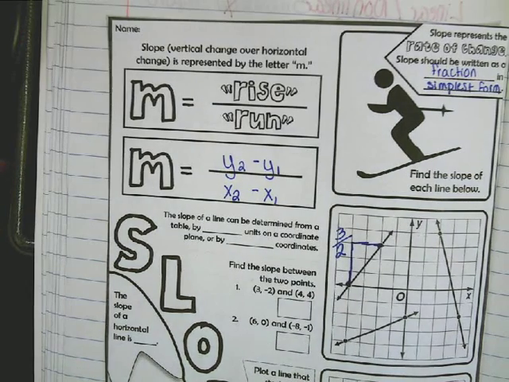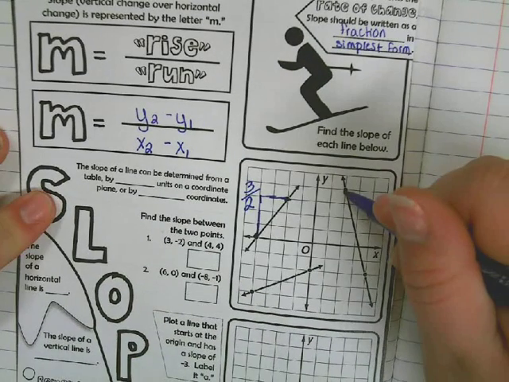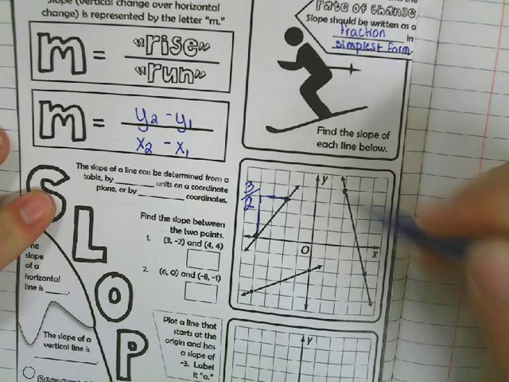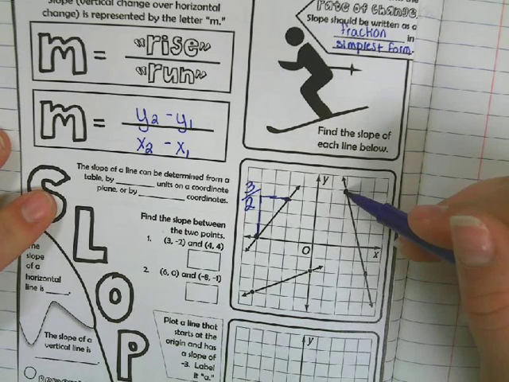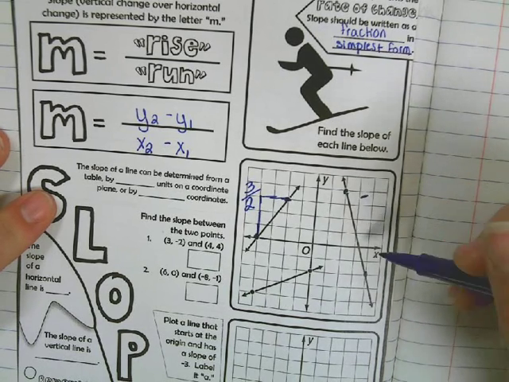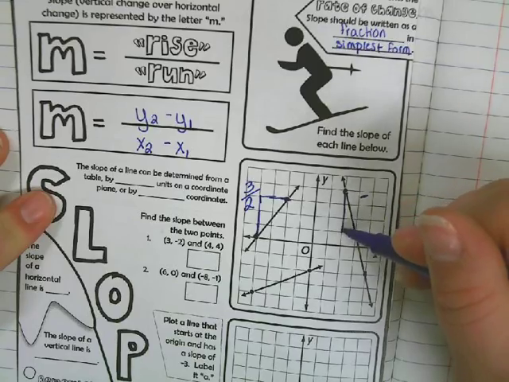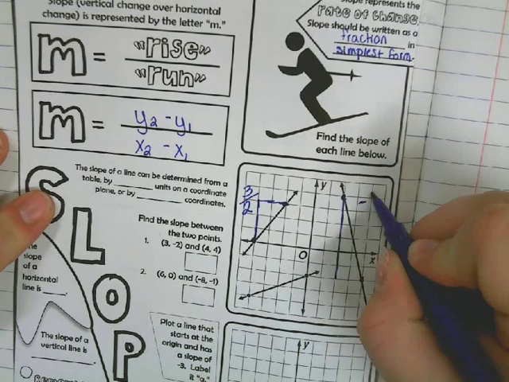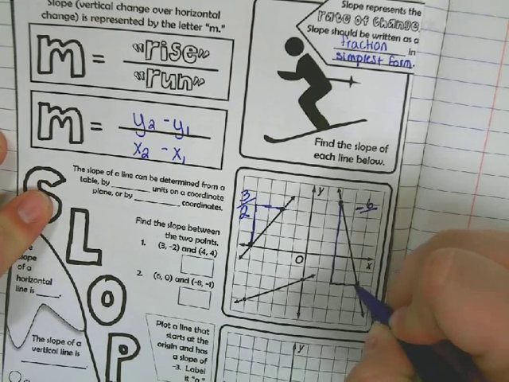Let's go over to this one on the side. I'm starting at the top, and I'm going from this point down to this point. So I can't go up now, so I'm going to go down. So it's going to be a negative slope. So if I go 1, 2, 3, 4, 5, 6, so I have a negative 6 over, and I go over 1, 2, negative 6 over 2, does that reduce?